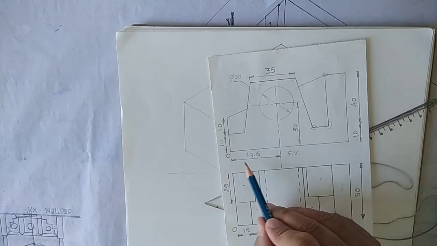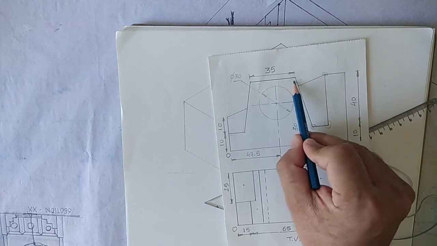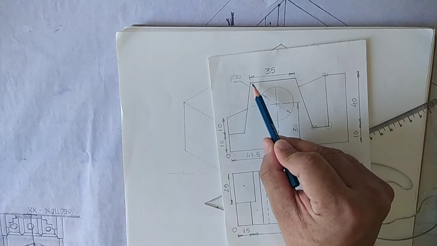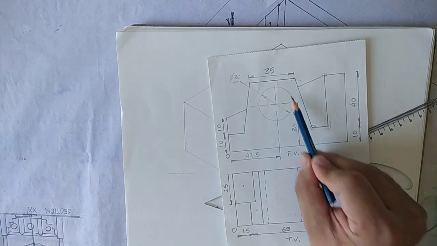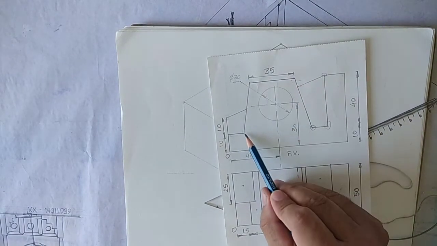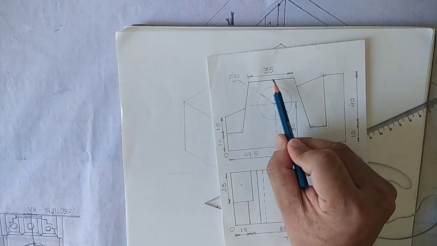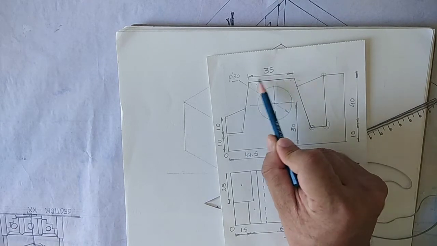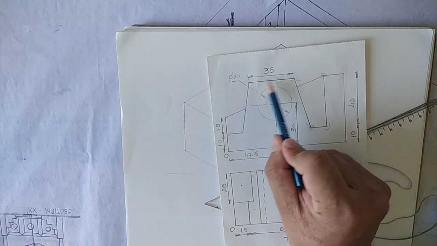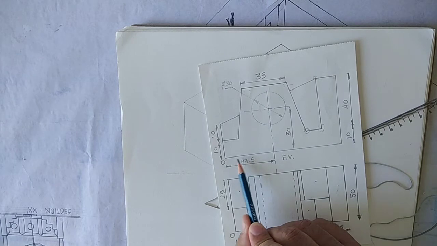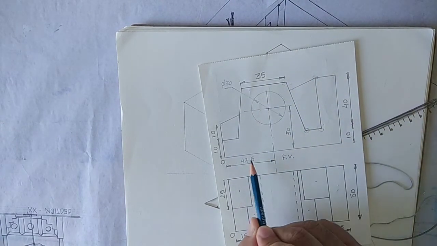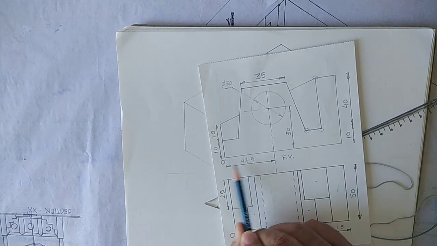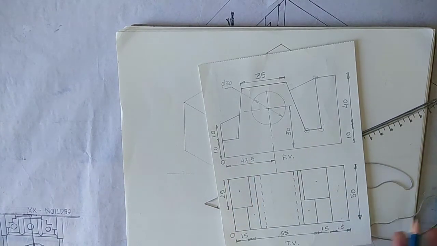Now class we need to draw this flat surface because this is the starting point of the non-iso line for this side and this side also. So we'll draw this 35 mm flat surface in top view. Okay, and the position of this flat surface midpoint is 47.5 from origin.